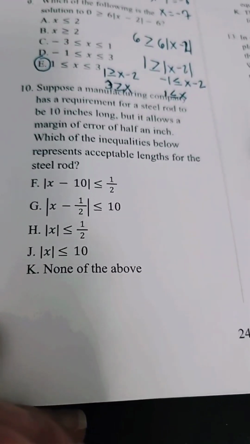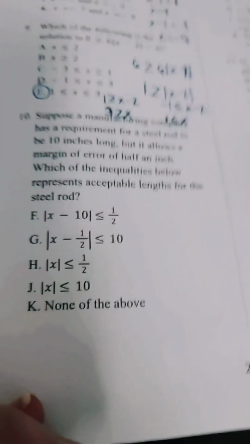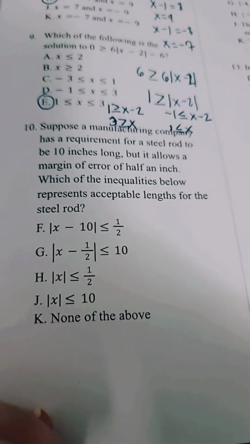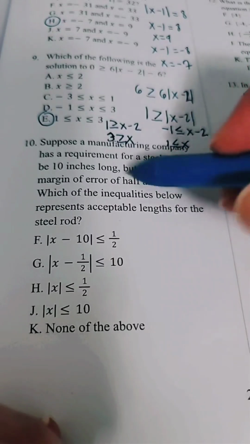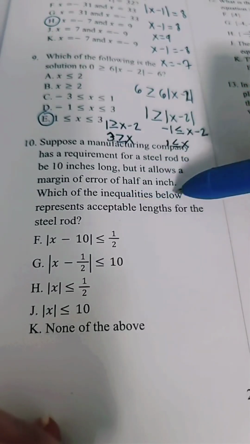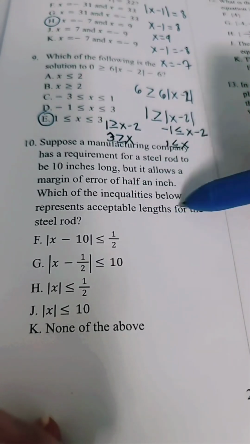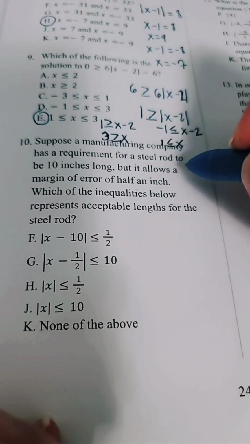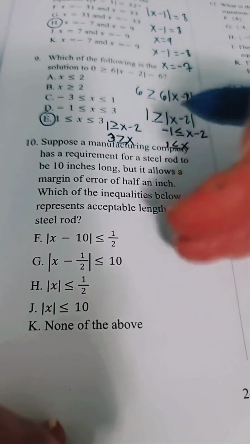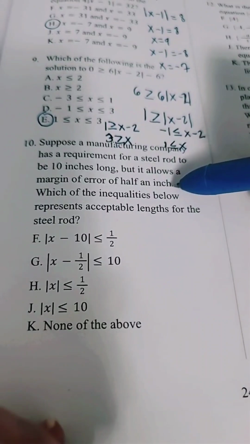Okay, so let's go over here. Suppose a manufacturing company has a requirement for, why is it so blurry? For a steel rod to be 10 inches long, but it allows a margin of error of ½ an inch. Which of the following inequalities below represents acceptable lengths for the steel rod? Okay, so it has to be 10 inches long, and margin of error means how much it could be off by, so it could be off by ½ an inch.